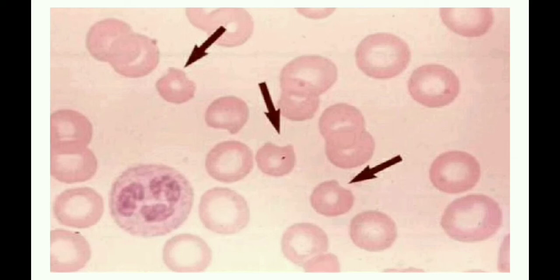So these RBCs are actually damaged in the systemic circulation, that means intravascular hemolysis. But sometimes they could actually escape this in the circulation, and somehow they can reach the spleen. So even if they reach the spleen, they will be phagocytosed by the splenic macrophages, producing extravascular hemolysis. So here you can get both intravascular and extravascular hemolysis, but most importantly in G6PD deficiency you're going to get intravascular hemolysis.